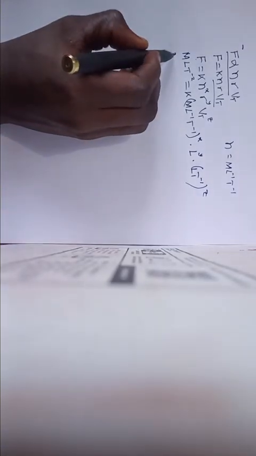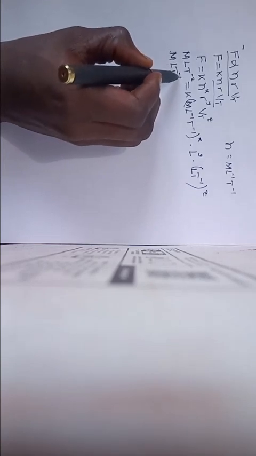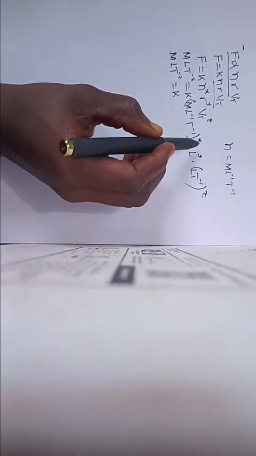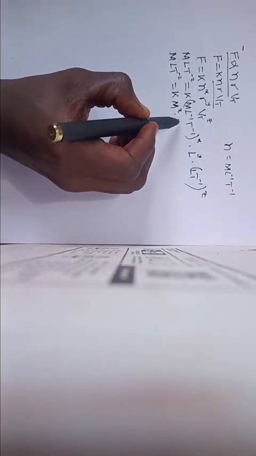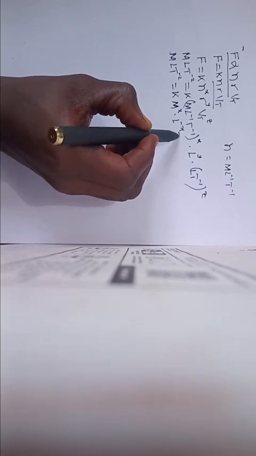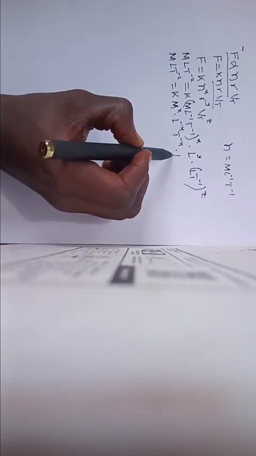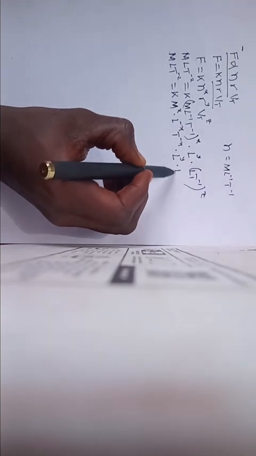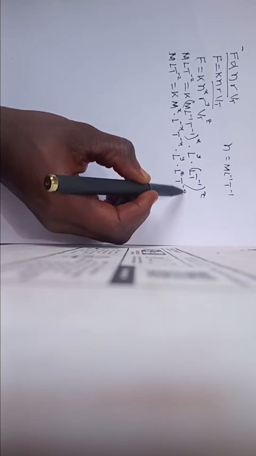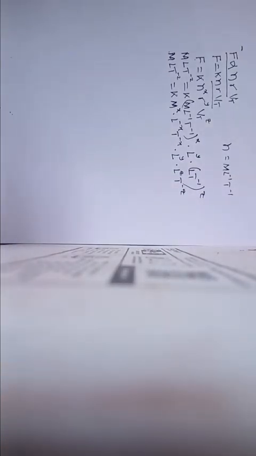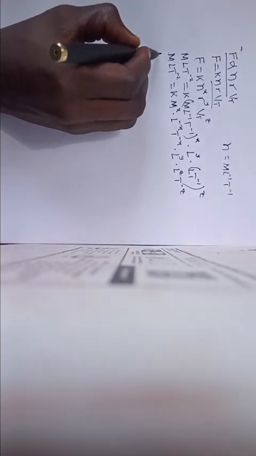So you have MLT minus 2 is equal to K. If x is coming inside, we have M raised to power x, L raised to power minus x, T raised to power minus x, times L raised to power y, times L raised to power z, and T raised to power minus z.